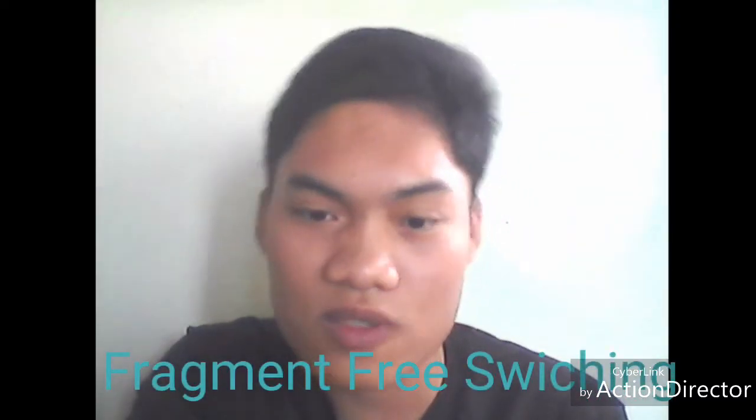The second one is fragment-free switching. In fragment-free switching, the switch stores the first 64 bytes of the frame before forwarding. Fragment-free switching can be viewed as a compromise between store-and-forward switching and fast-forward switching.